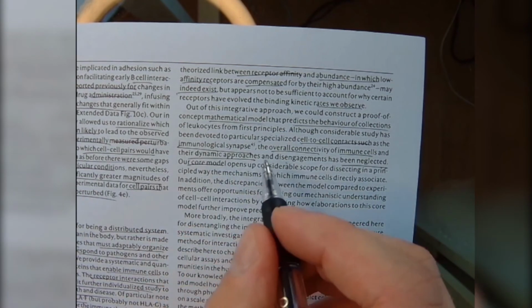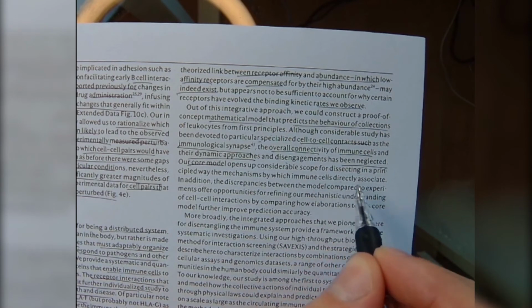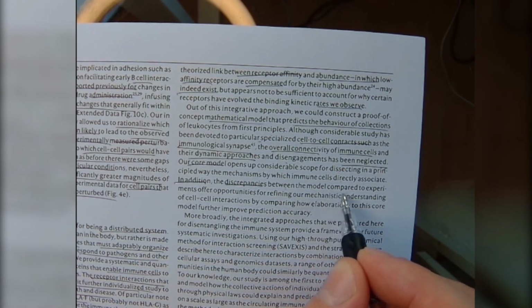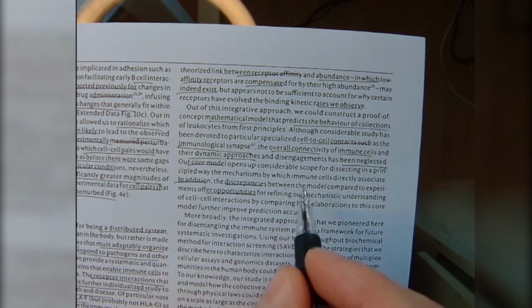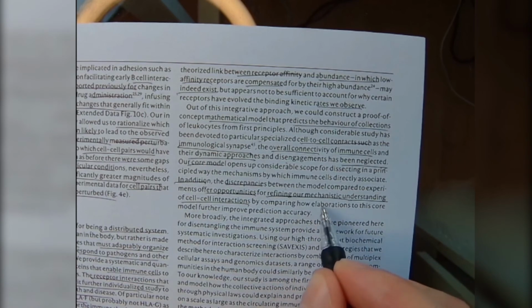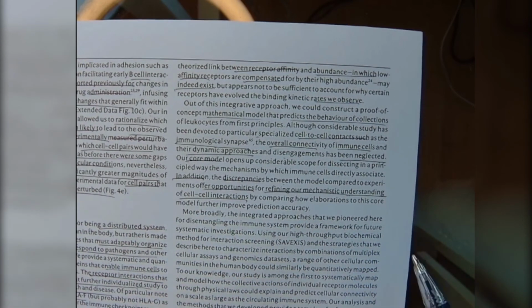Our core model opens up considerable scope for dissecting in a principled way the mechanisms by which immune cells directly associate. In addition, the discrepancies between the model compared to experiments offer opportunities for refining our mechanistic understanding of cell-to-cell interactions by comparing how elaborations to this core model further improve prediction accuracy. So hopefully their core code could be improved on.